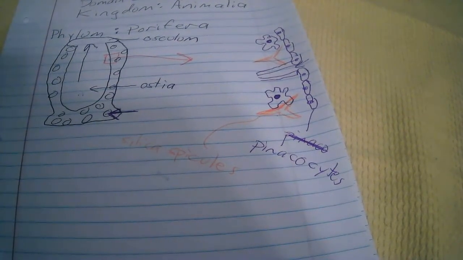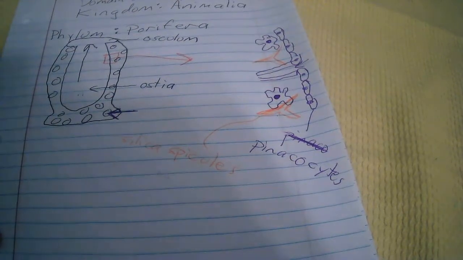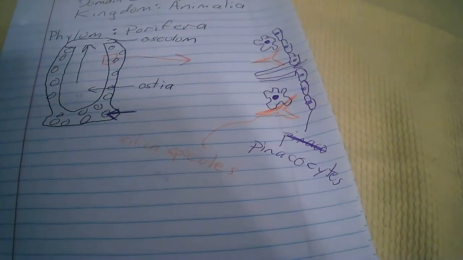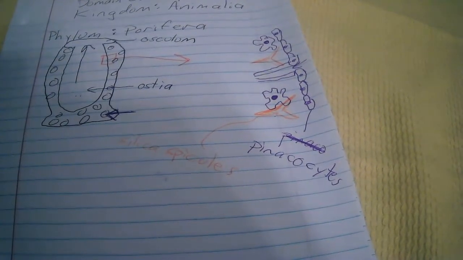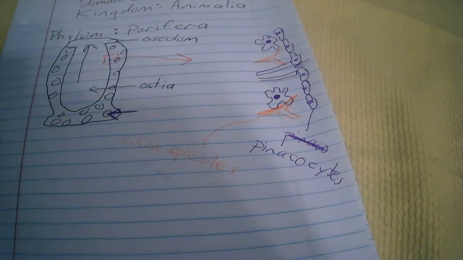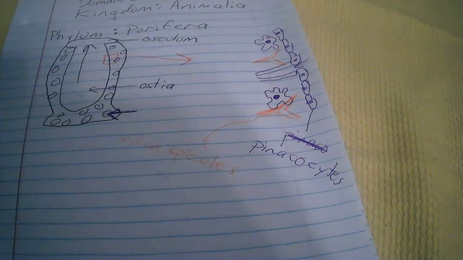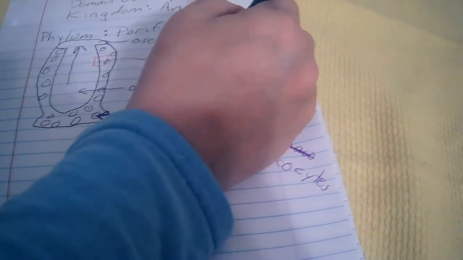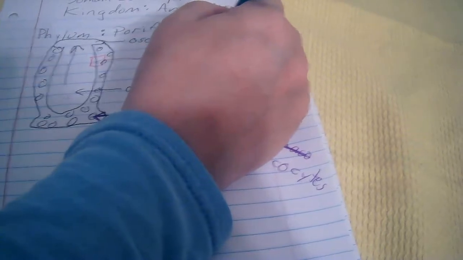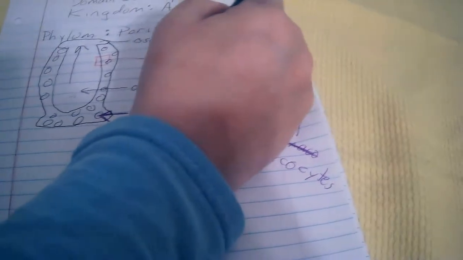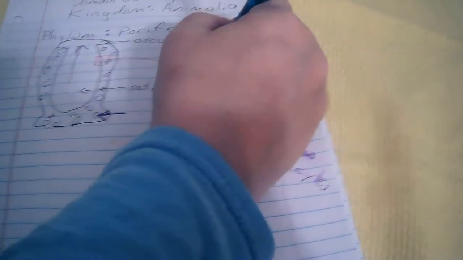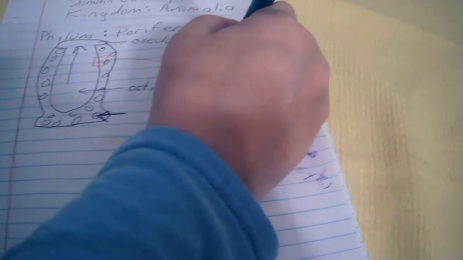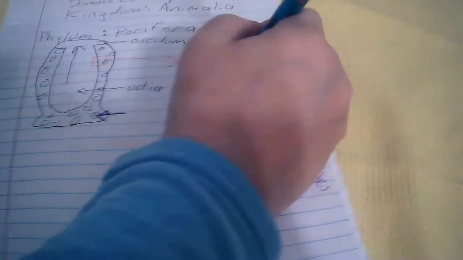Then we have our inner layer of cells, and these are the ones that remind us of the protista choanoflagellates. These are the cells that make the sponge so closely related to the choanoflagellates. We're going to draw them. We'll pretend there's a border here, and they're going to look kind of like this, with flagella.